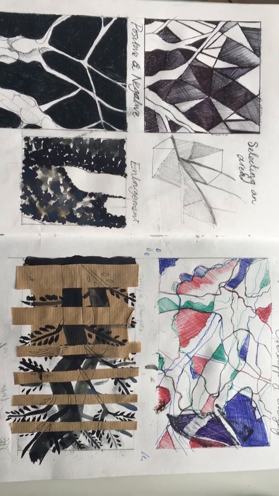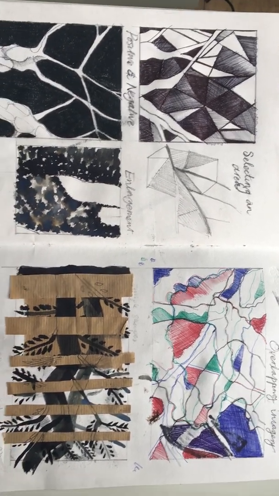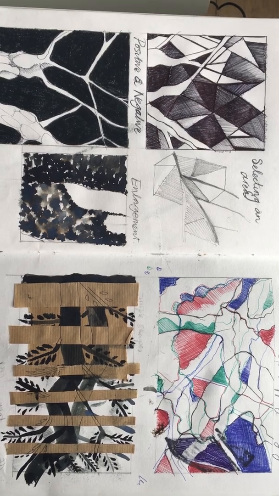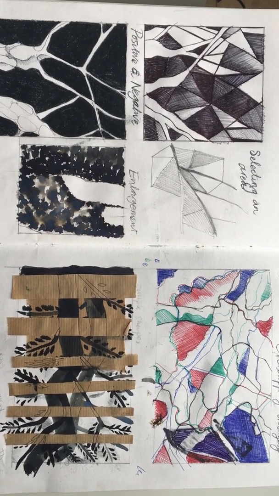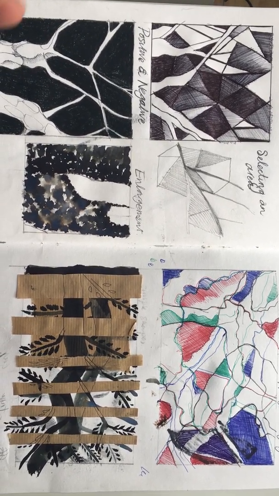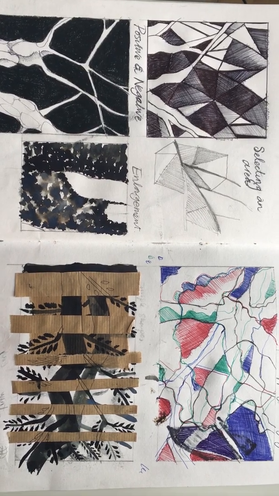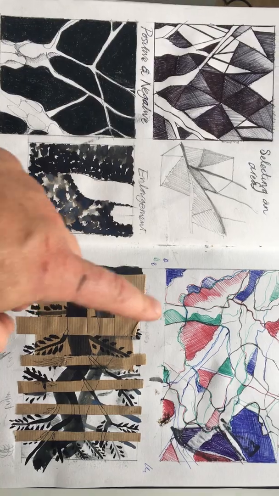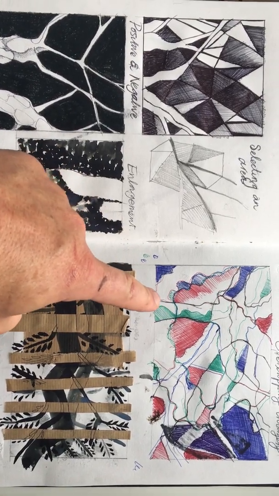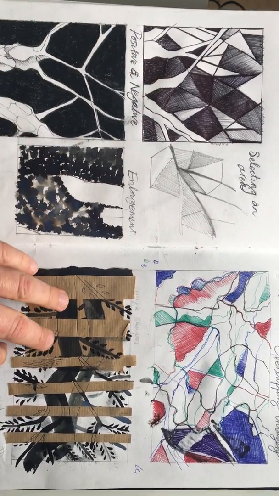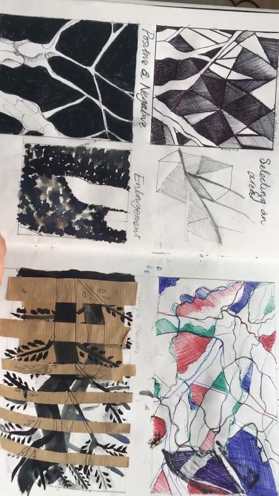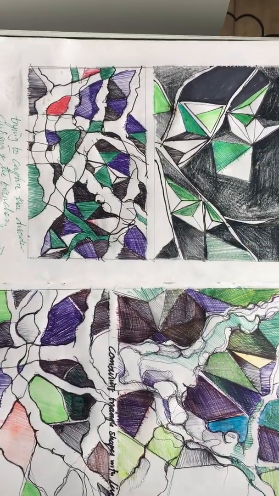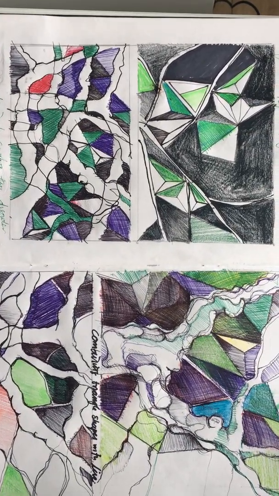Okay, so these are my initial ideas that I've taken from the primary sources. And what I'm doing now is, having selected my initial ideas, I'm then going to choose some of them to start to develop. So I've started to look at this one as an idea to develop and this one as an idea to develop.